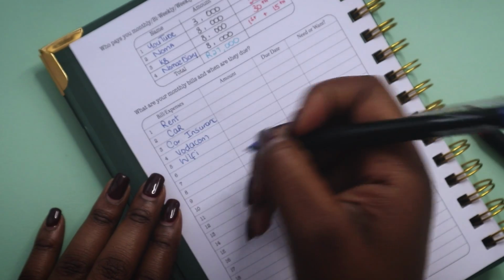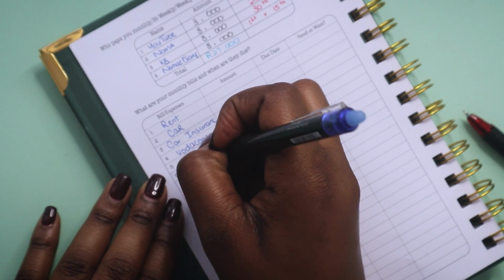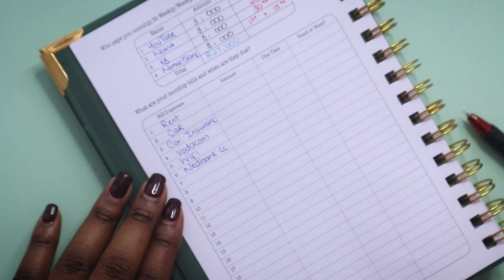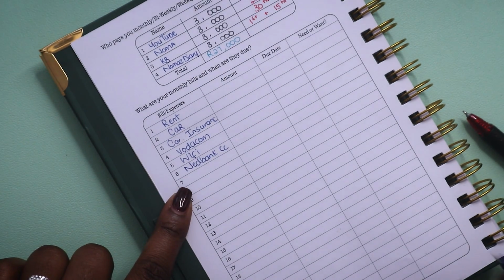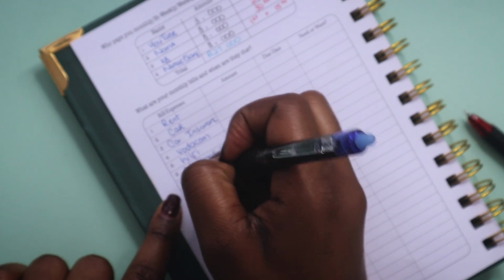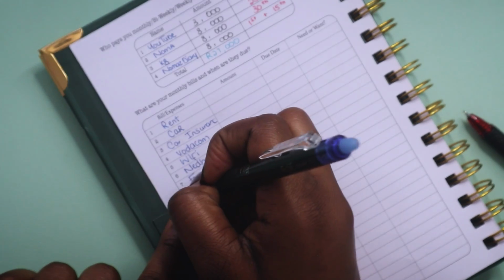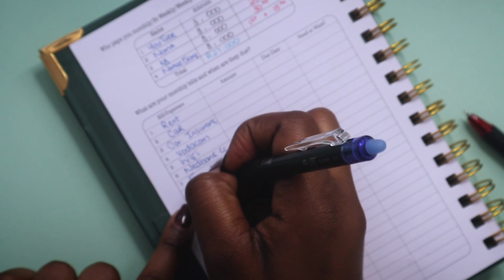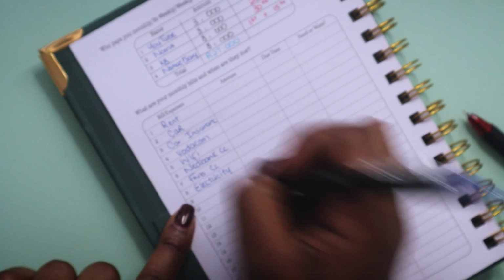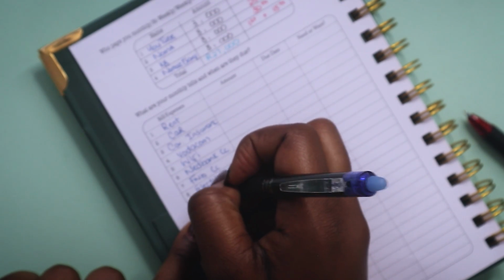Then there is Netbank, credit card. Okay, and then my F&B credit card. Alrighty, and then my electricity. Okay, and then medical aid.